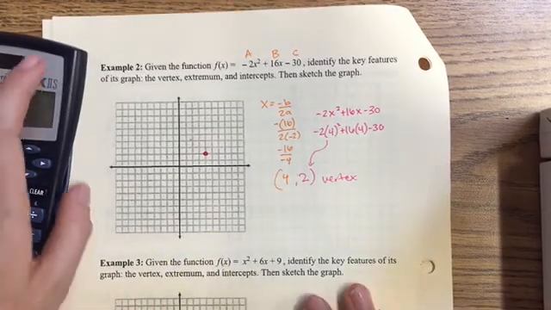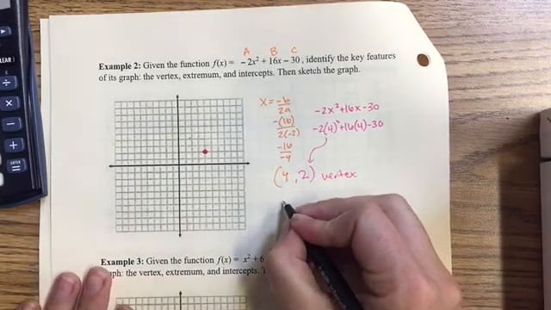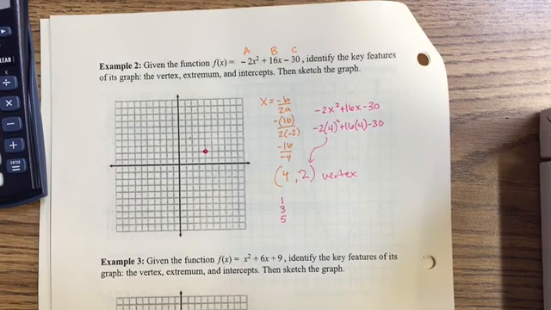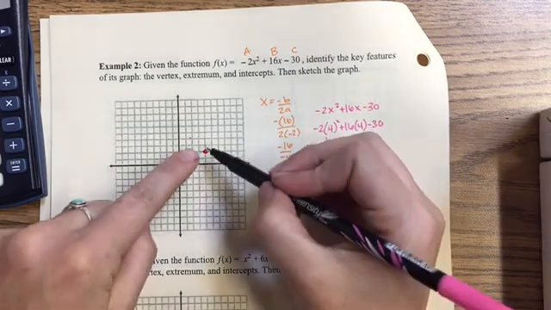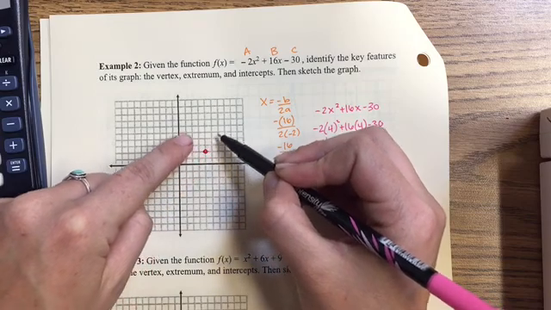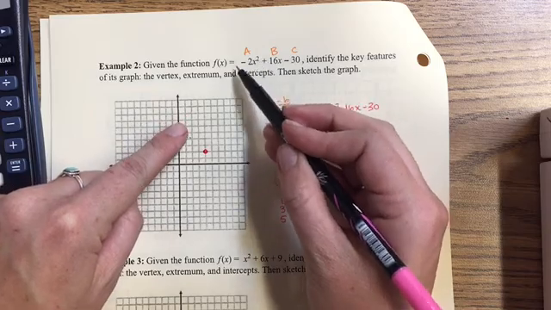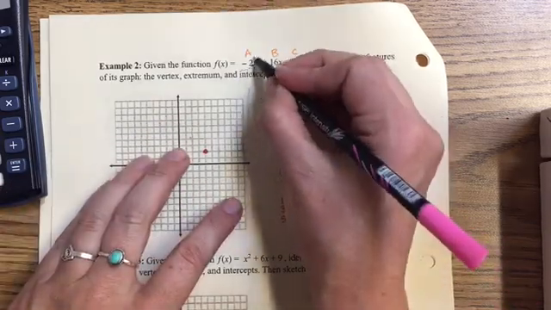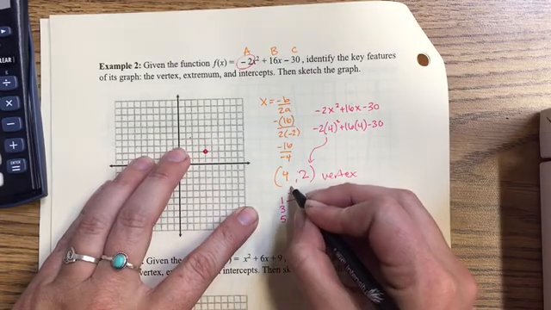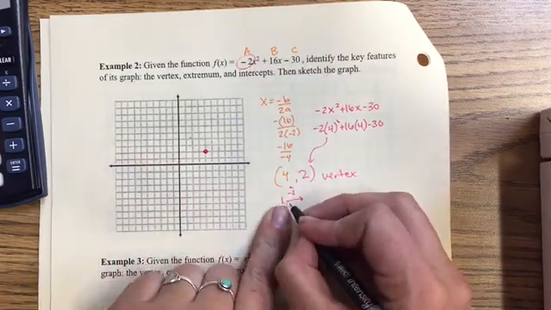Now with quadratics, the pattern that they have will be 1, 3, 5. They're odd values. So if I went up 1 over 1 and used my 1, 3, 5, it would open up. But based off of this a, it should be opening down. So I need to use negative 2 from that front value to make sure it's opening the correct direction.